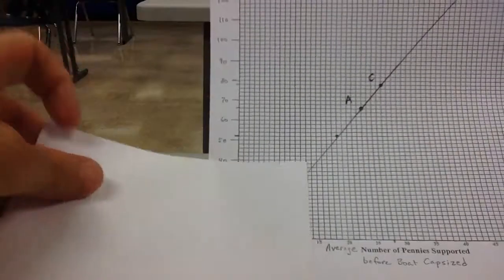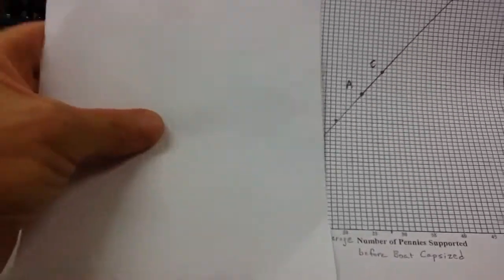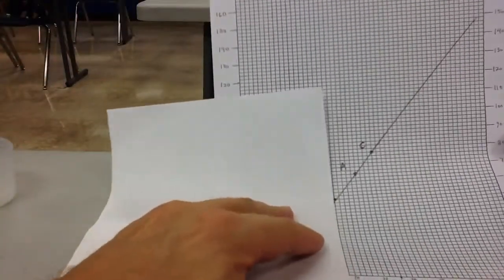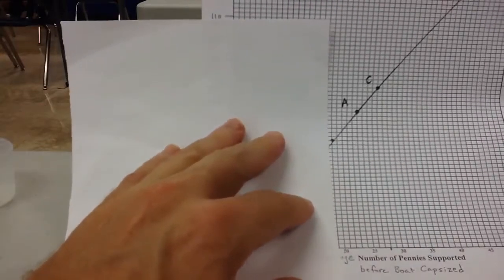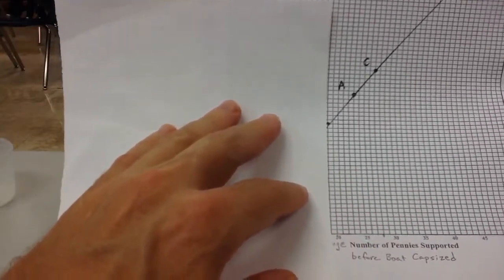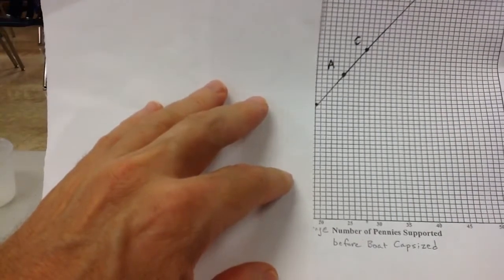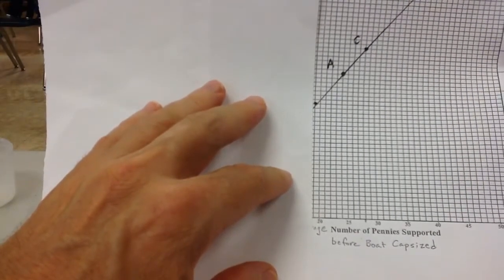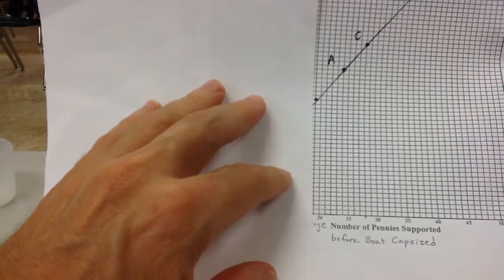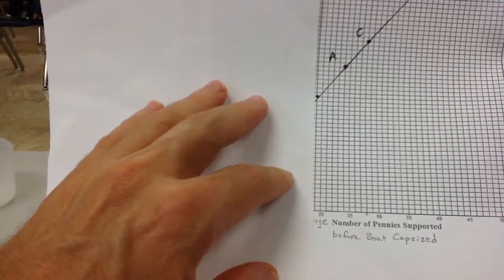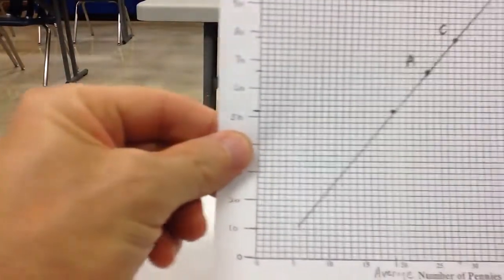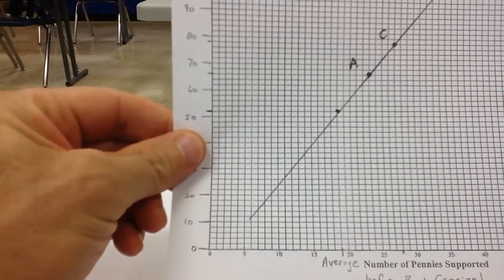If I go straight down, if you look at this along the x-axis, there's 20, and this is coming down right in front of the 20 by 1 box. Therefore, it would be at 19.